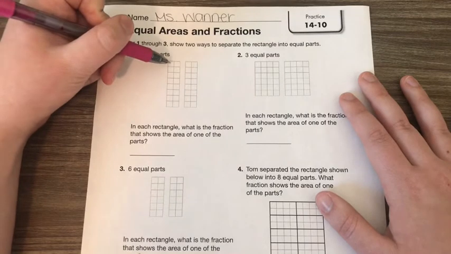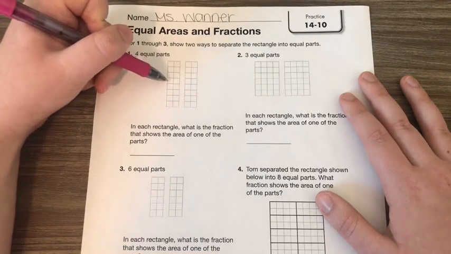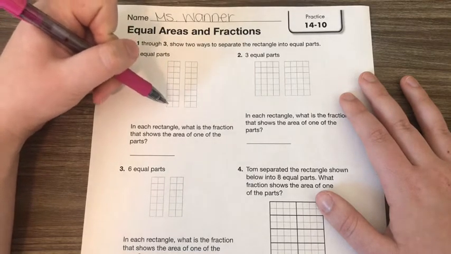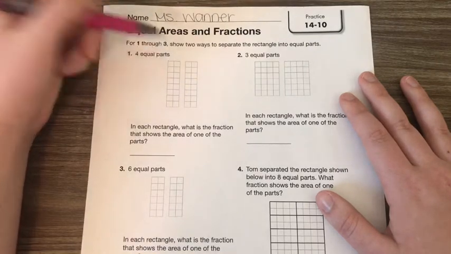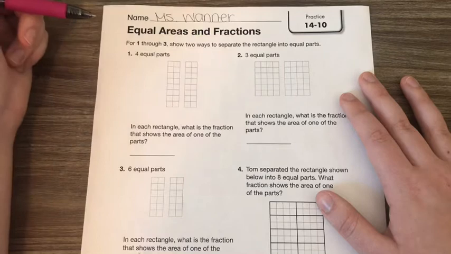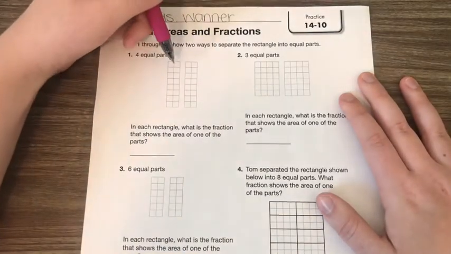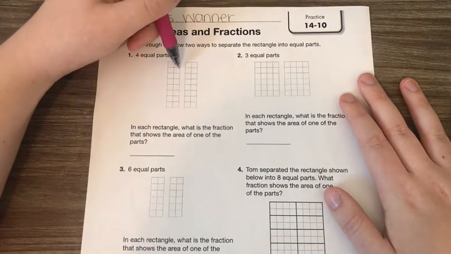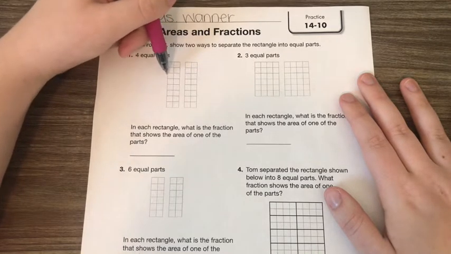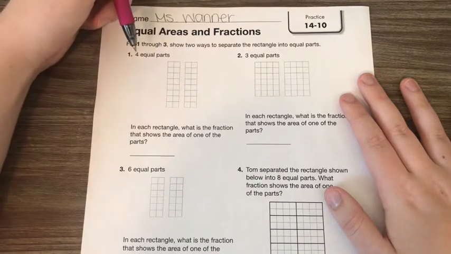So we have 1, 2, 3, 4, 5, 6, 7, 8 boxes in length and then 1, 2 in width. If I were to divide this piece into 4 parts, if I drew a line here, here, here, and here, would that work?